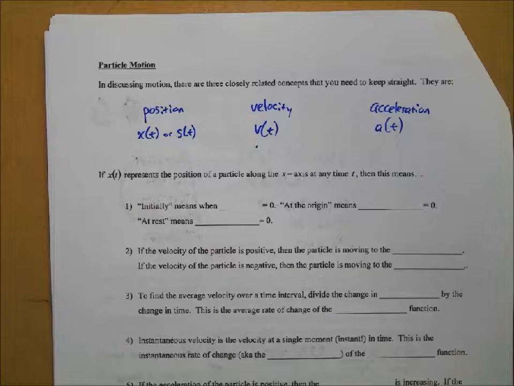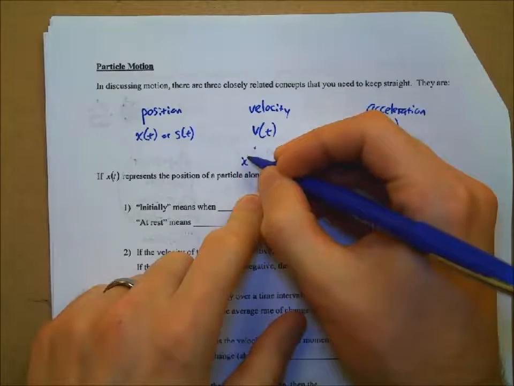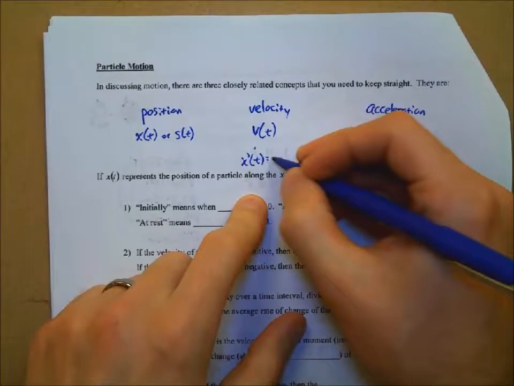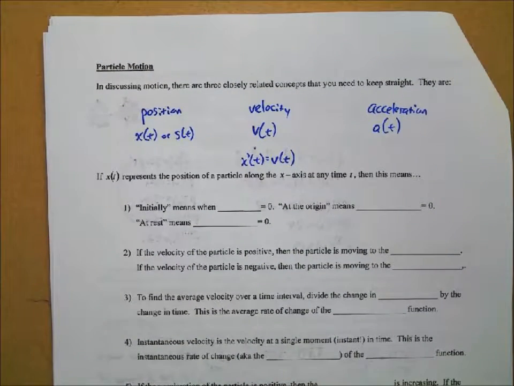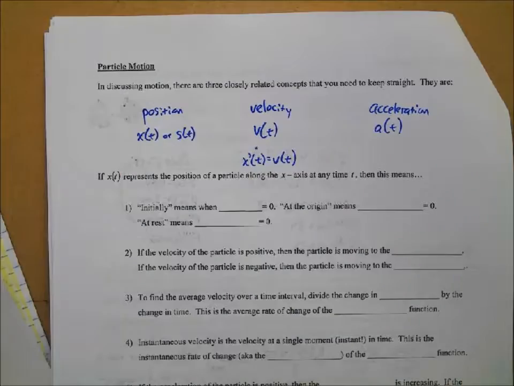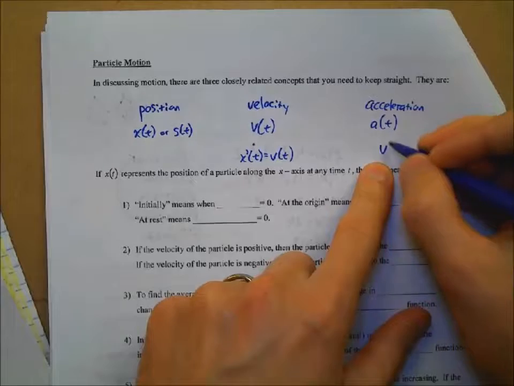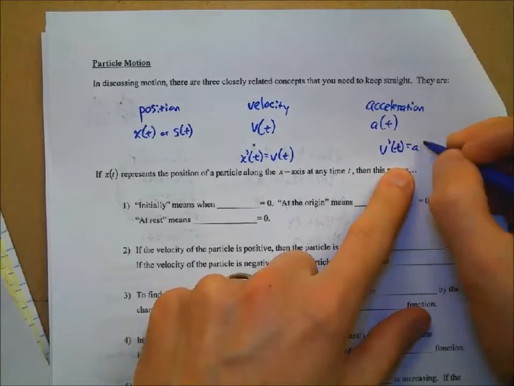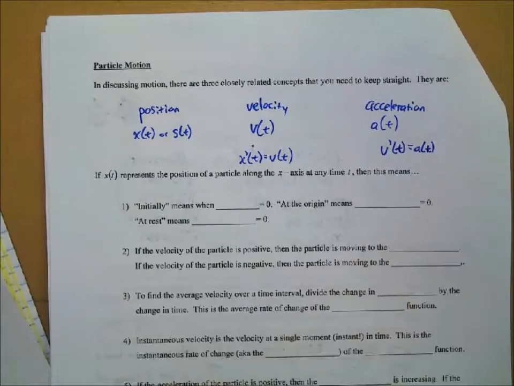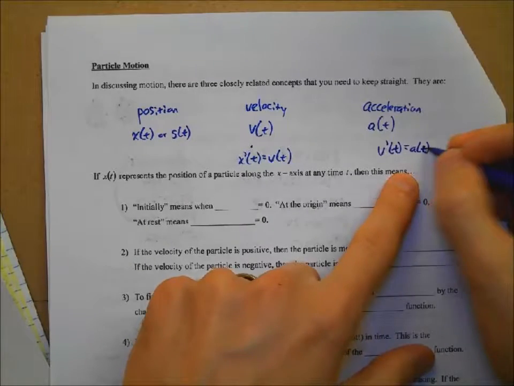But of course, this is calculus, right? So how are these things related? Well, the velocity is the derivative, or the instantaneous rate of change, of the position. Acceleration is the derivative of the velocity. It's the rate of change of the velocity. If you accelerate, that means your velocity is increasing. If you decelerate, that means your velocity is decreasing. You're changing the rate of change.